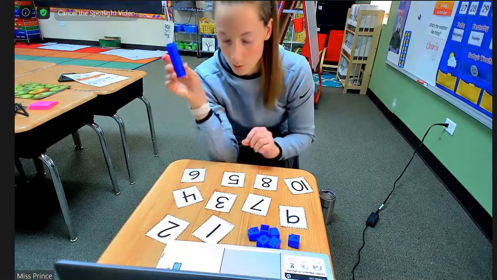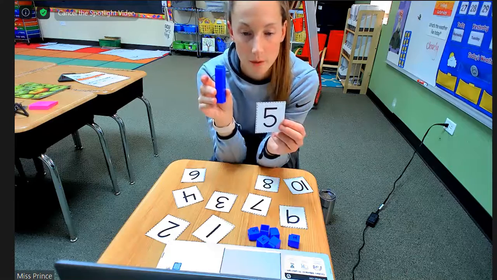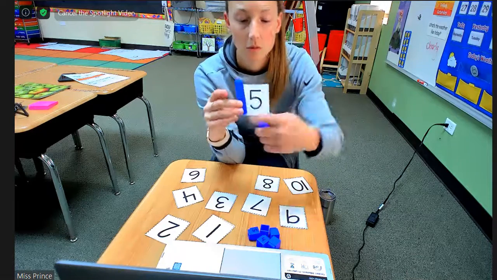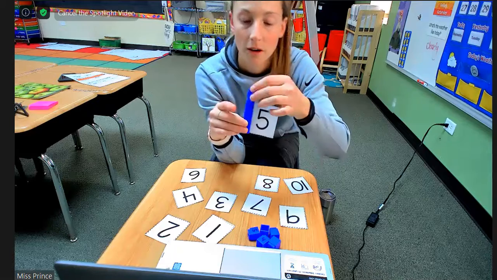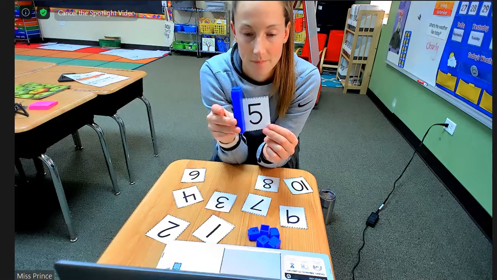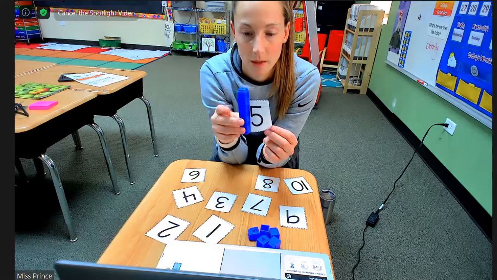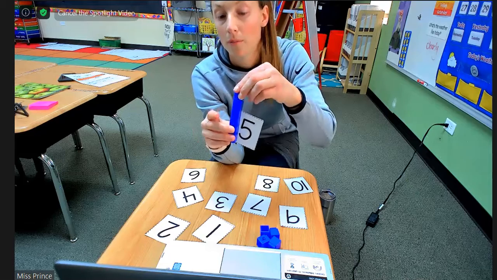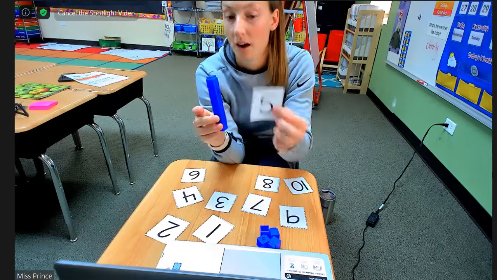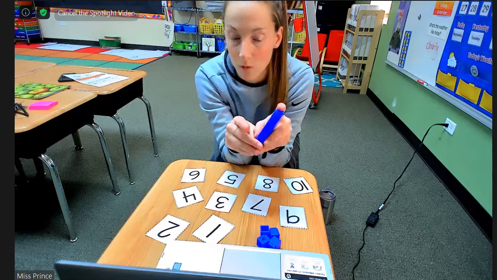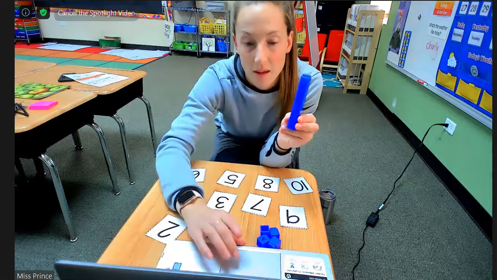And then we're going to do one more. So now we have 5. So 1, 2, 3, 4, 5 cubes. Okay, this time I want you to add another cube and then pick up the card for how many we have. So we had 5 and then we just added 1 more. So find the card that matches.